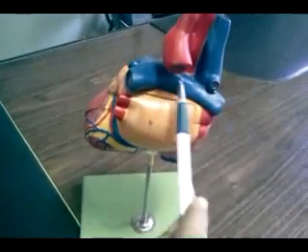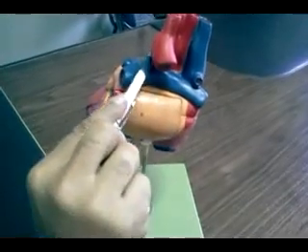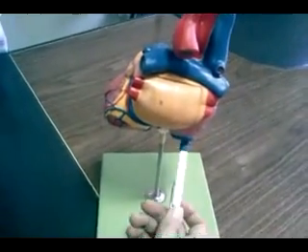Pulmonary artery, right and left, pulmonary arteries from the pulmonary trunk, arch of the aorta, superior vena cava, inferior vena cava.